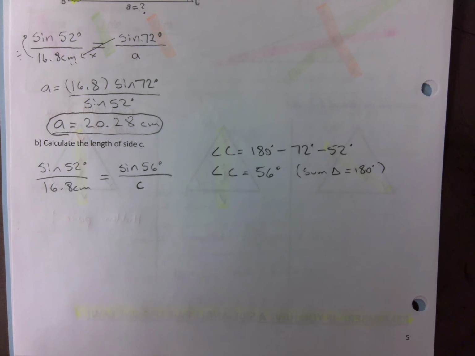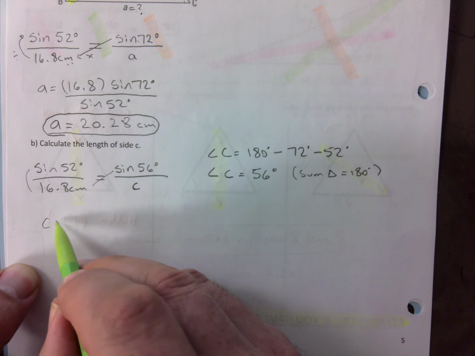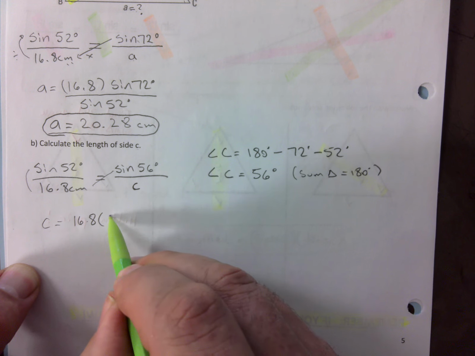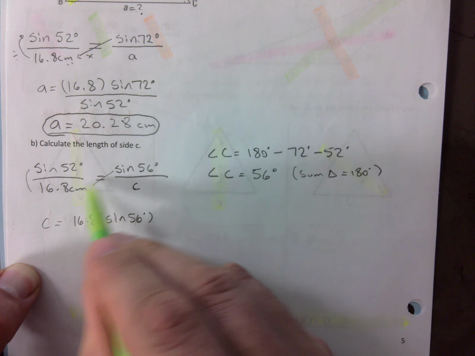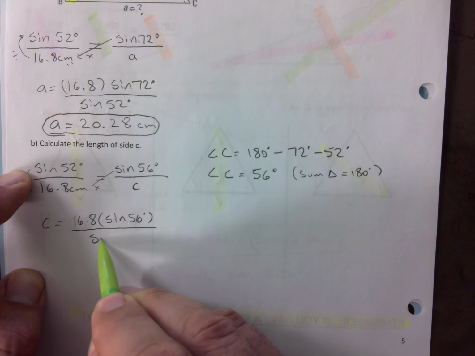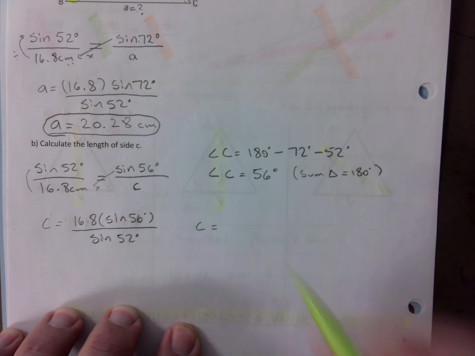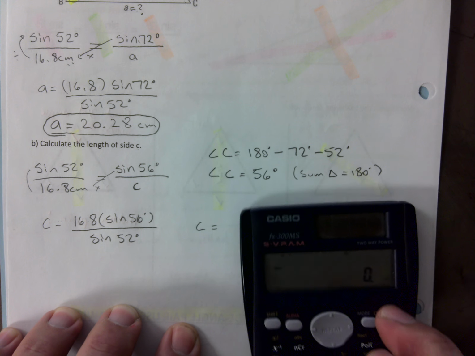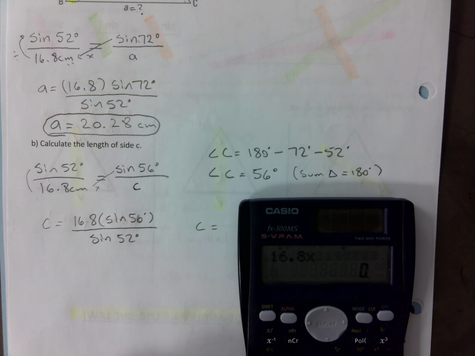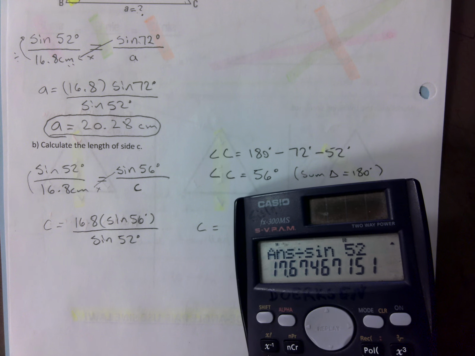And now, cross multiply and divide again. So you cross multiply and then you divide. C is 16.8 times sine of 56, so you multiply these two, and then you divide that answer by sine of 52. So we're using the sine law to determine missing dimensions. 16.8 times sine of 56 equals, I hit equals at that point, divided by sine of 52. So 17.67 is my answer.